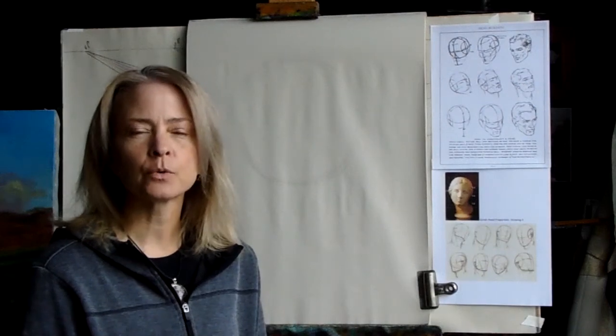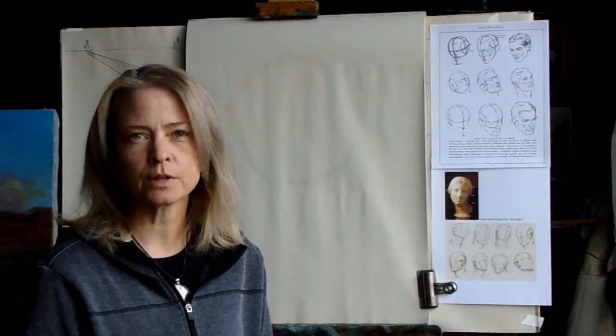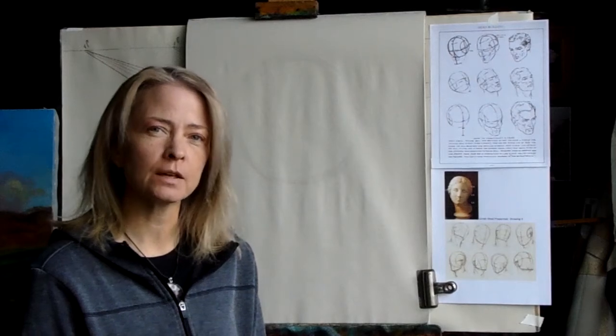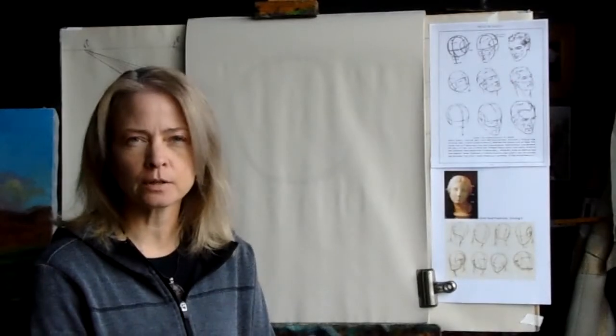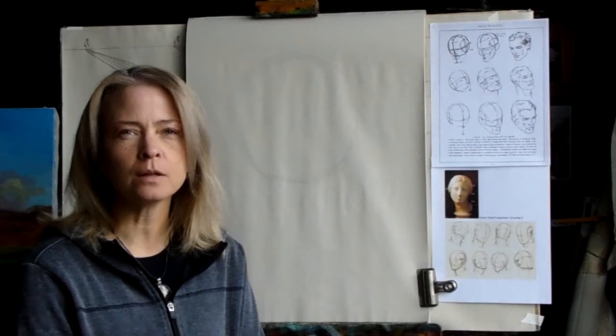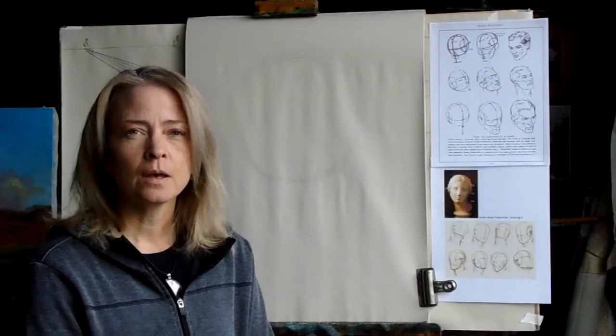In this lesson, we're going to begin the unit on the human figure. And this semester, we're going to begin with the head. And I want to talk about the construction of the head. We're going to try a method by Andrew Loomis. He was an American illustrator, contemporary with Norman Rockwell, at the height of American illustration in this country.